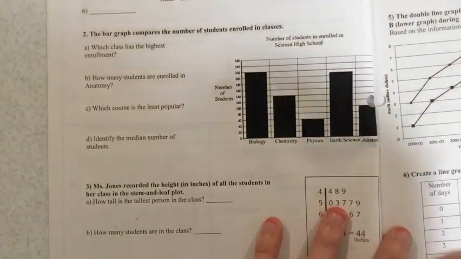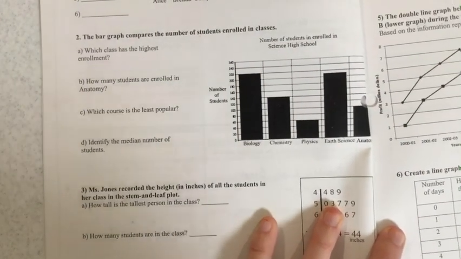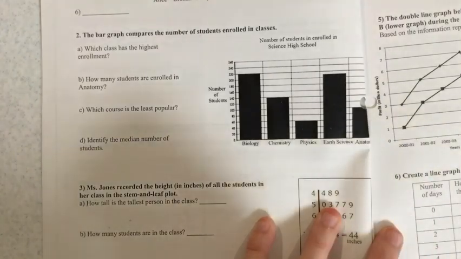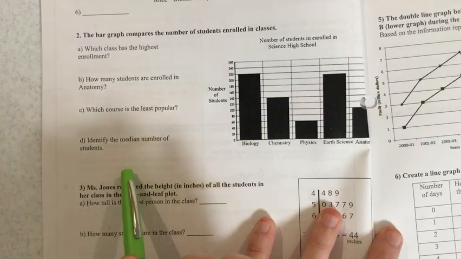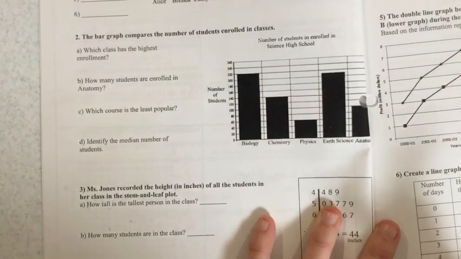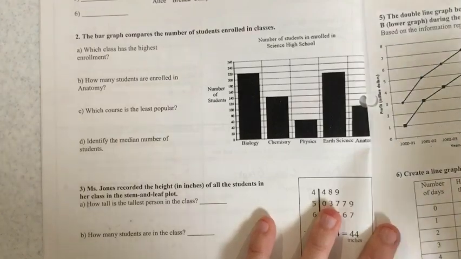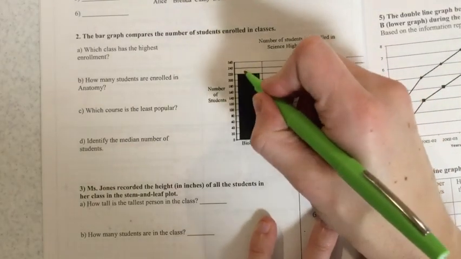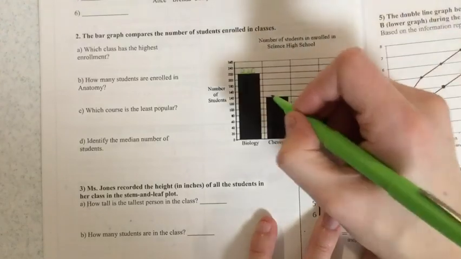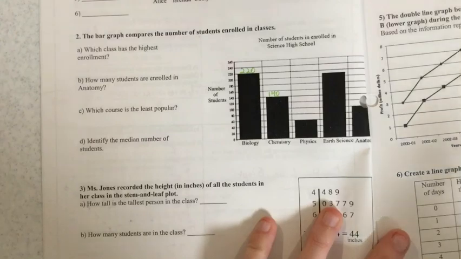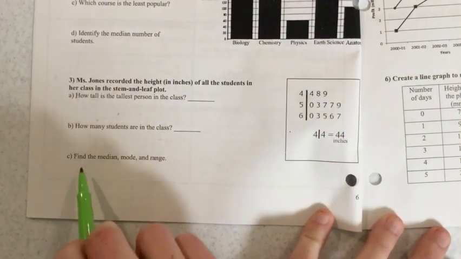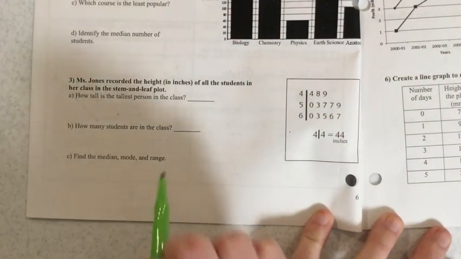On number 2, we've got a bar graph that shows the number of students enrolled in different science classes. You're going to be asked who has the highest enrollment, how many students are enrolled, least popular, and then the median. When you're finding the median, it's going to be important that you're using the number of students enrolled, right? So like biology has 220, chemistry has 140. So those are the numbers I'm going to be ordering from least to greatest and then ticking off. On number 3, we've got another stem and leaf plot, right? So we want to be using that data to find our median, mode, and range.